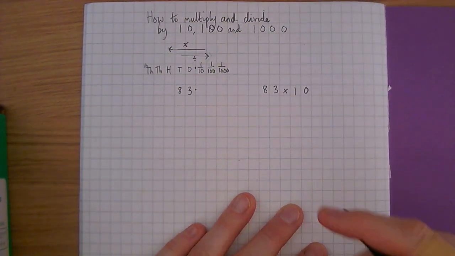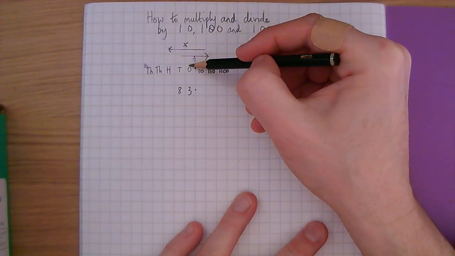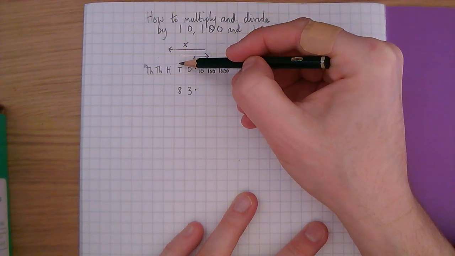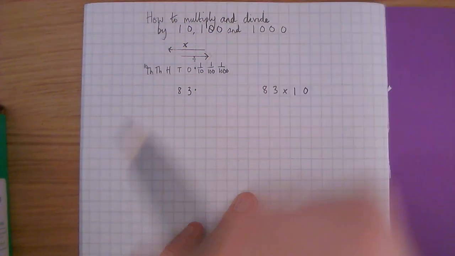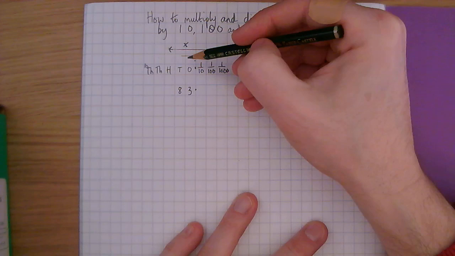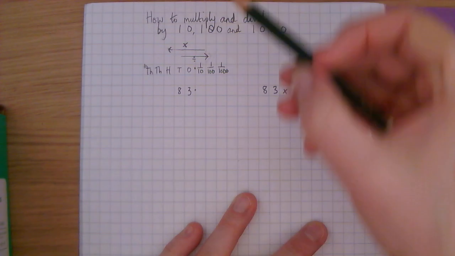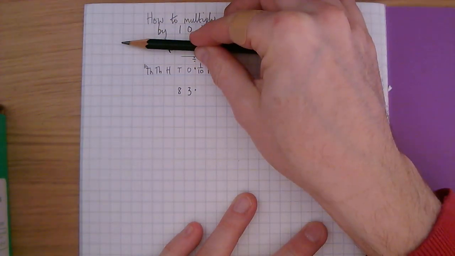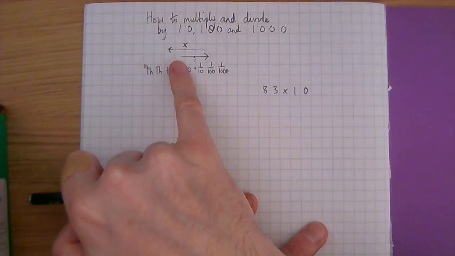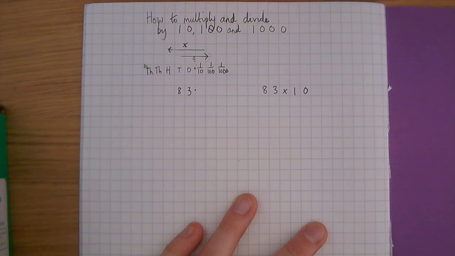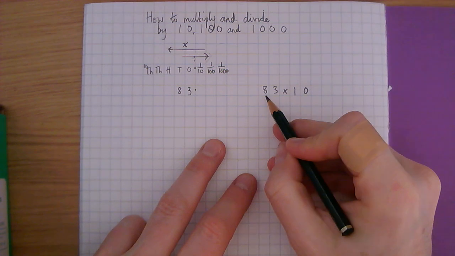The first thing to notice is each time we move to the left one column, we're increasing the value by 10 times. When we move to the right each time, we're decreasing the value by 10 times. So moving to the left is multiplying by 10 each time we move one square, and moving to the right we're dividing by 10 because we're decreasing in value.